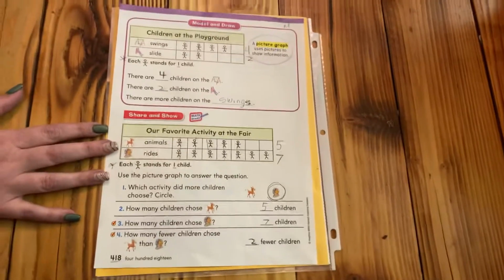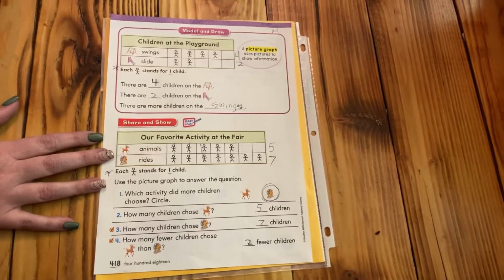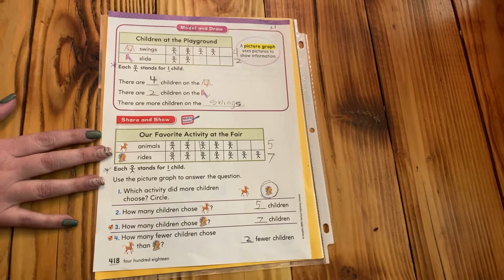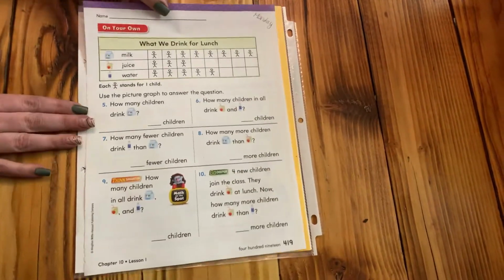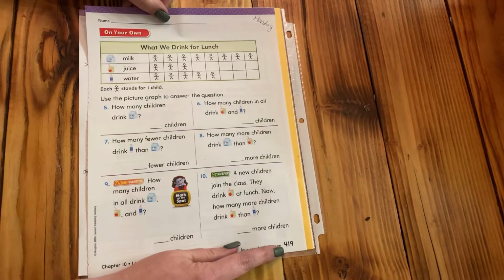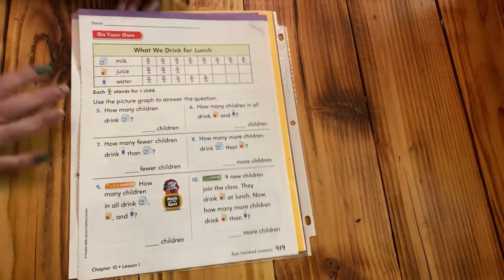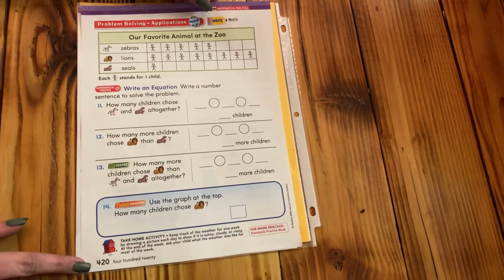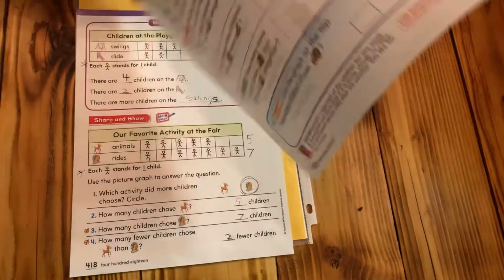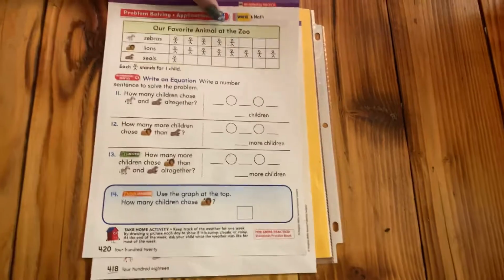All right, kids, so pretty simple. What you're gonna do is you're gonna turn the page right here. You're gonna keep going. You have page 419 and 420. Please make sure you complete front and back using the graphs from page 419 and 420, and then submit them to your teacher.